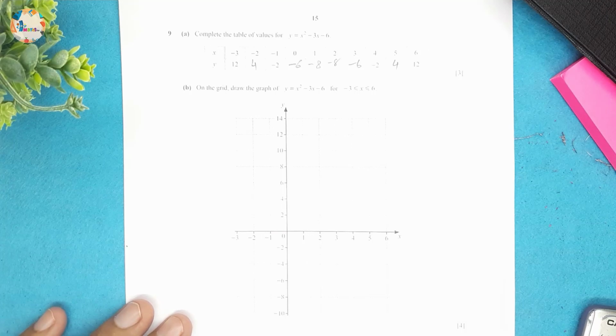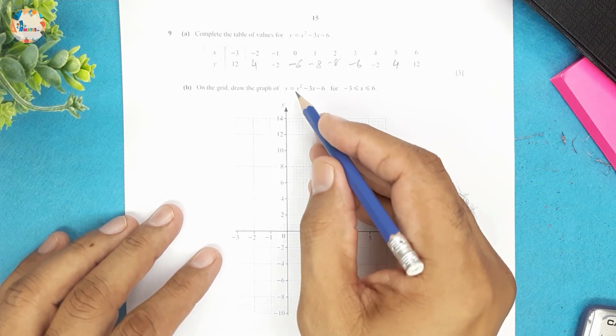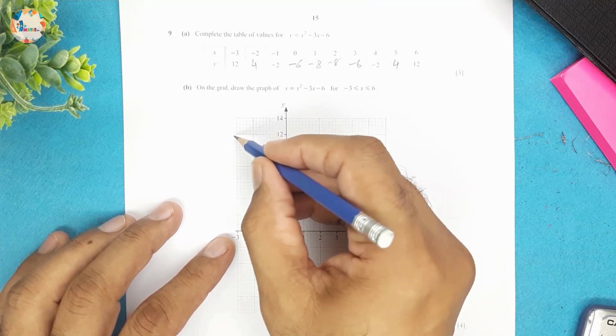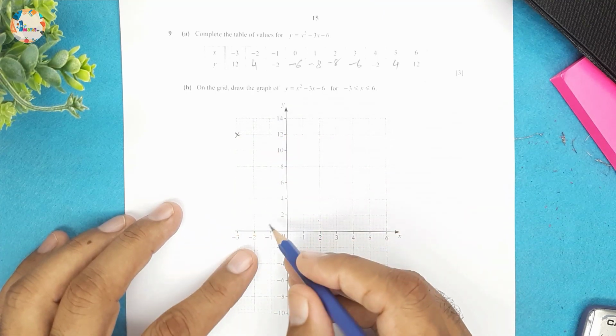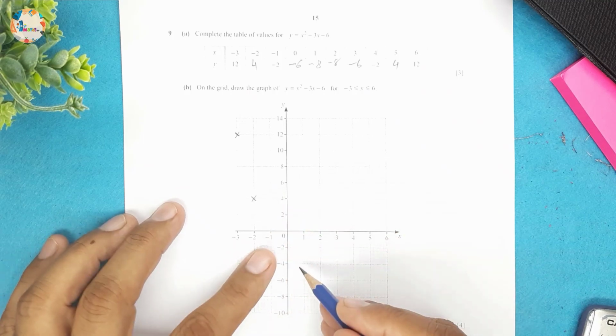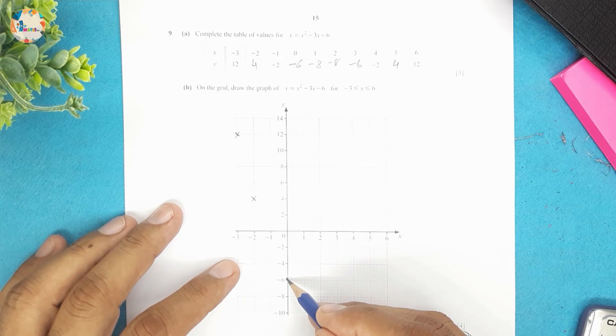Now we'll have to indicate these points on this grid provided. So this is minus 3 and 12, so minus 3 is this one, and 12 is this one. This is done. Then minus 2 and 4, this one also we have indicated. Then 0 and minus 6, 0 and minus 6 will be this point.